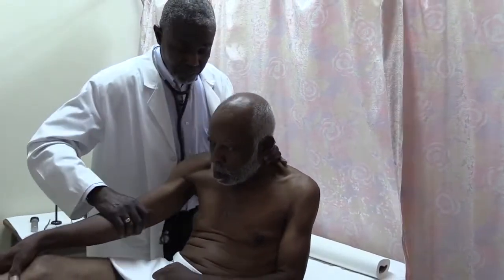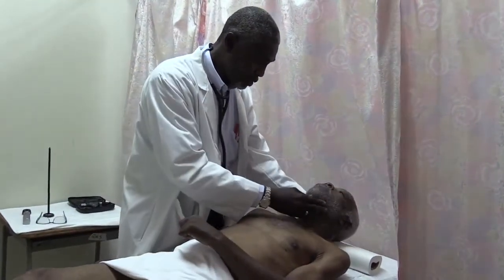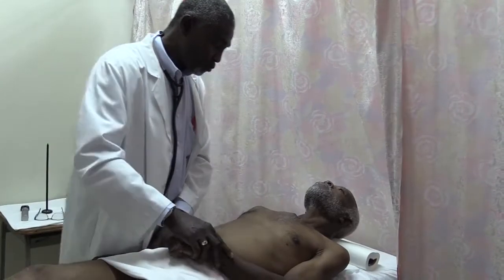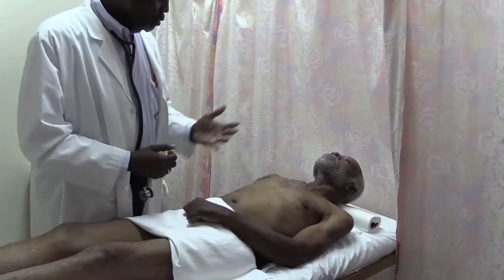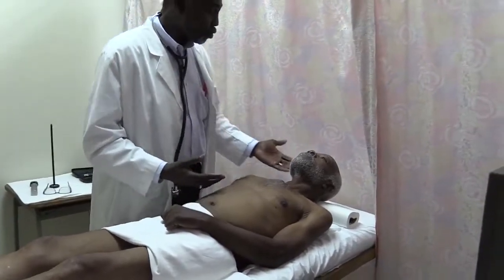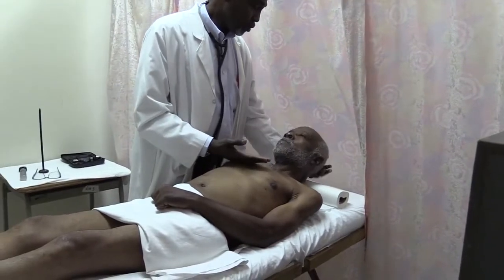And his breath sounds are nice and vesicular, and there are no added sounds, in particular no crepitations suggesting fluid retention. The next target organ I want to look at is the brain. We know he's had a stroke, but I want to focus on the features. It's been 20 years, and we want to look at some of the features.